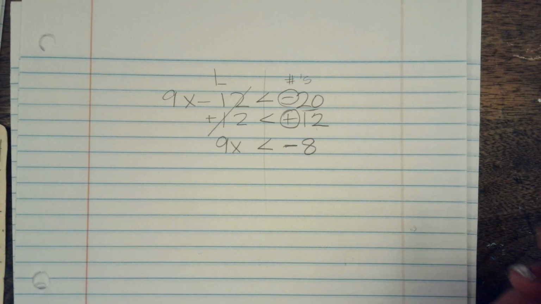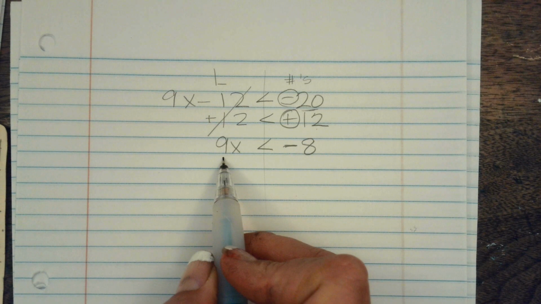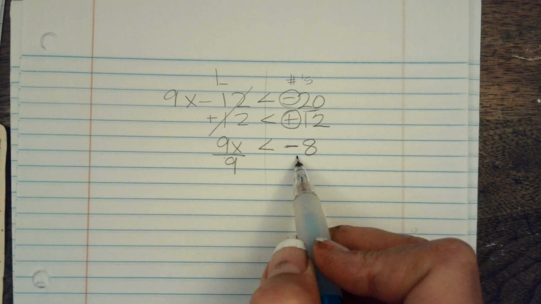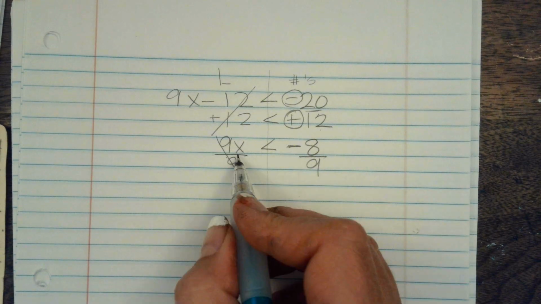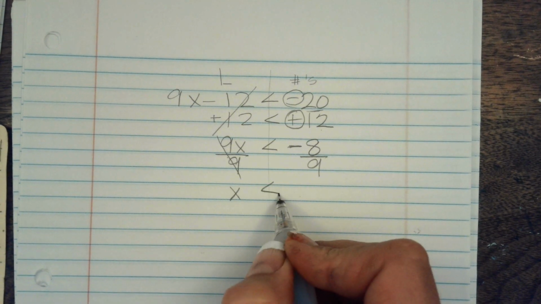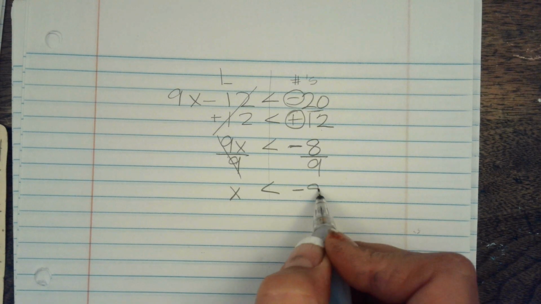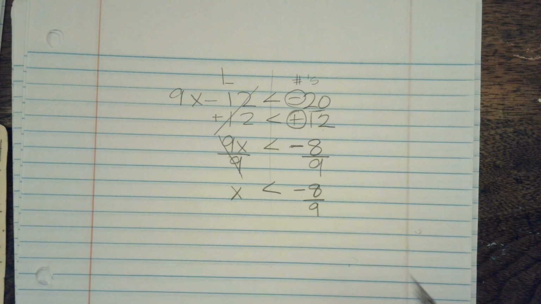But we're not done yet because we have a number on this side. They're multiplying by 9. So what do we have to do? Divide by 9. And then anything we do to one side, we do on the other. This cancels each other out. What's left on this side is x is less than negative 8/9.